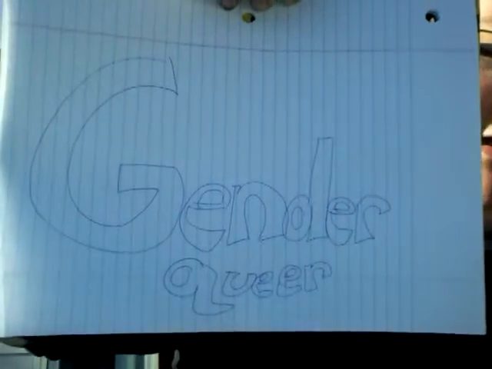Number 3, genderqueer. Genderqueer is another broad term for people outside of cisgender.